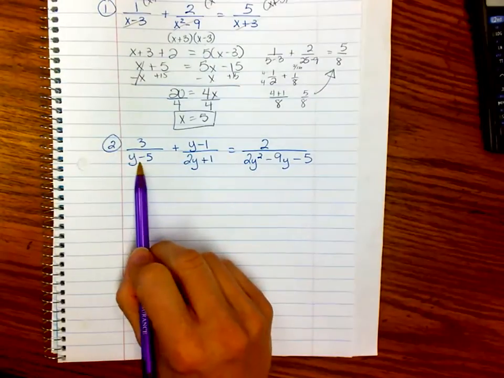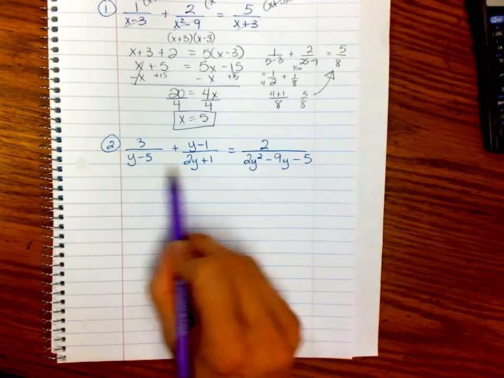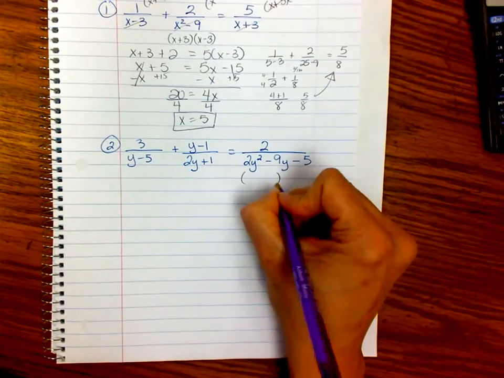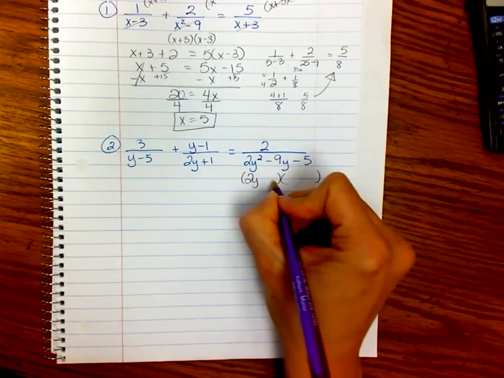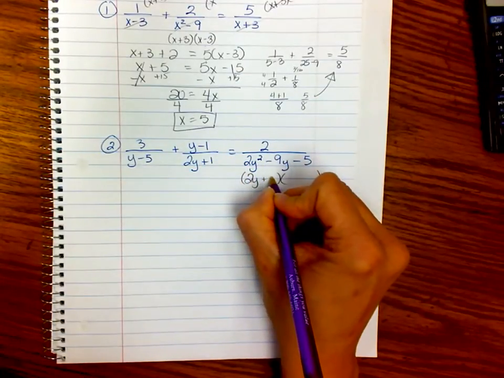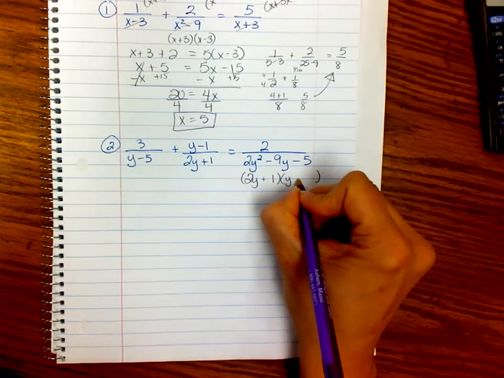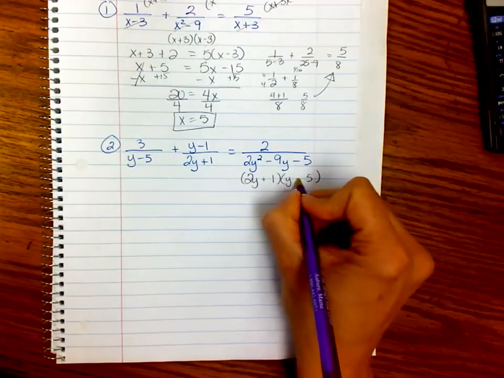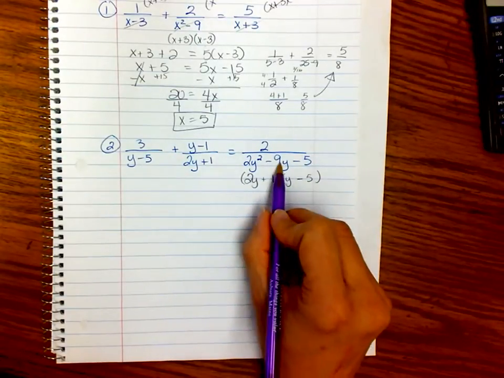So this is a binomial, can't be factored, can't be factored. This can be factored. And always use one of these as a hint. It could be both of them, but this is a 2y plus 1, so I'm imagining that this might be a 2y plus 1. And since that's a y minus 5, it could be, so I'll just put it down, and if it's wrong, I'll change it. Let's multiply using FOIL to see if we get that negative 9.